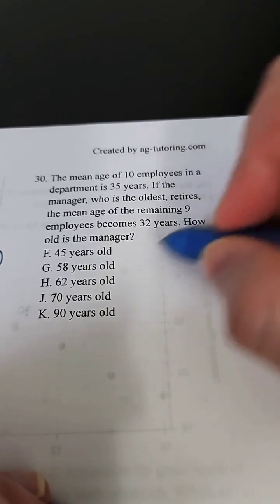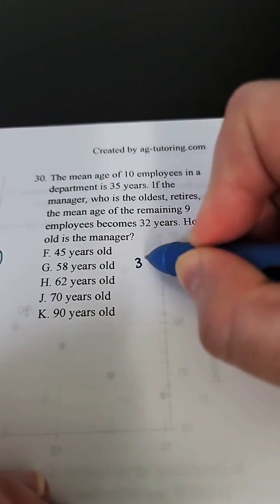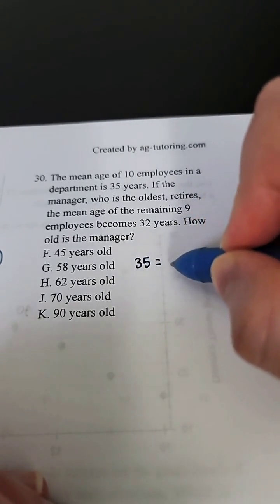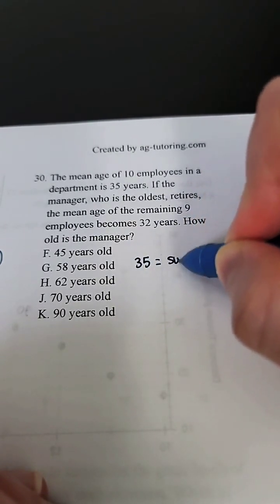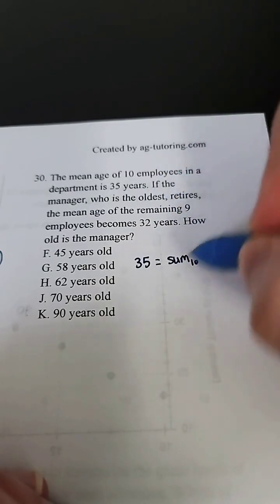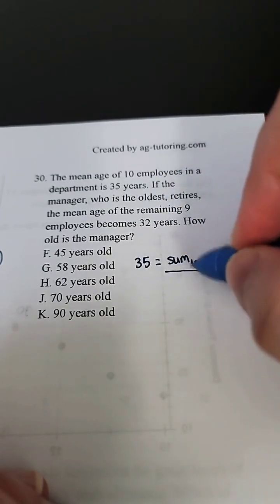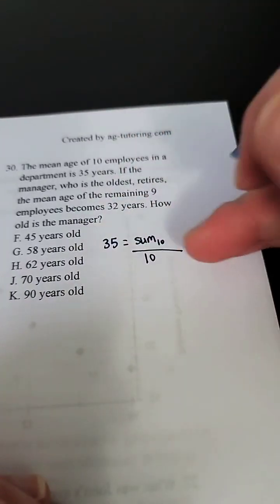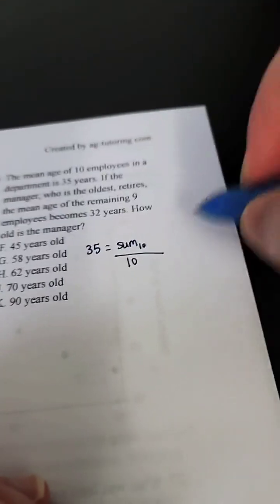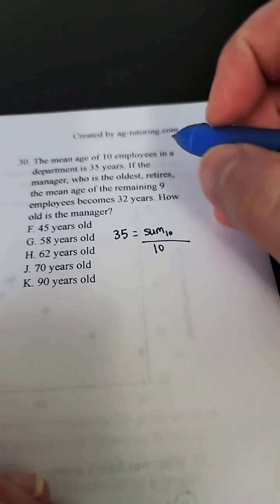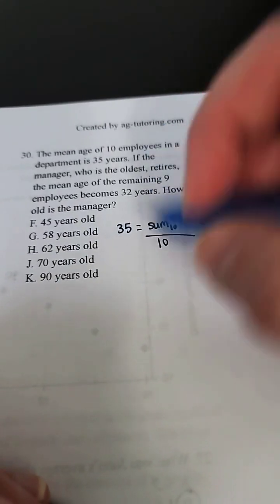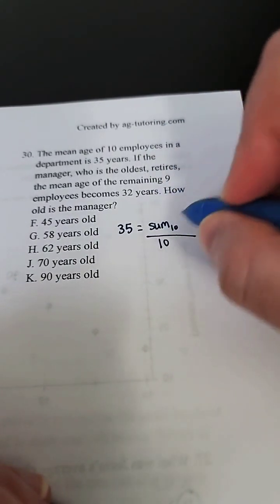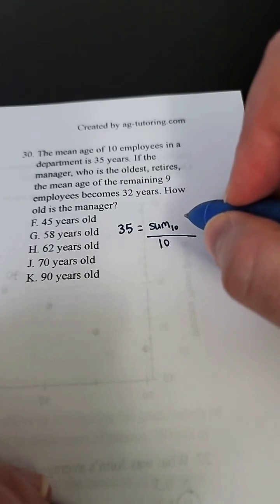Okay, so let's talk about the first scenario. The mean is going to be 35, and the mean is just the sum of the data points, so the sum of the 10 employees' ages, divided by the 10 employees, since there are 10 ages in our list. The second scenario says the oldest is going to retire, and the mean of the remaining 9 employees is going to be 32.